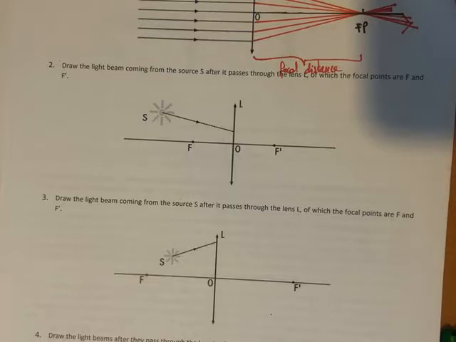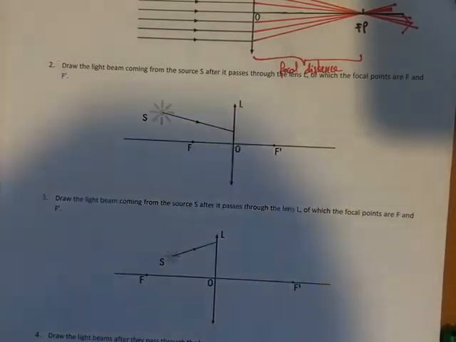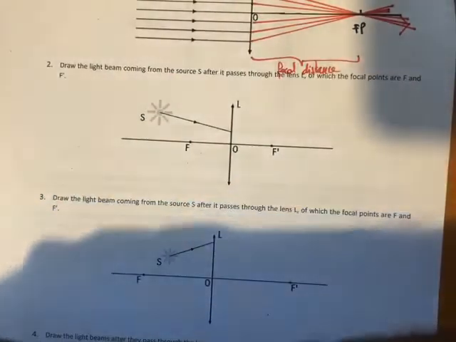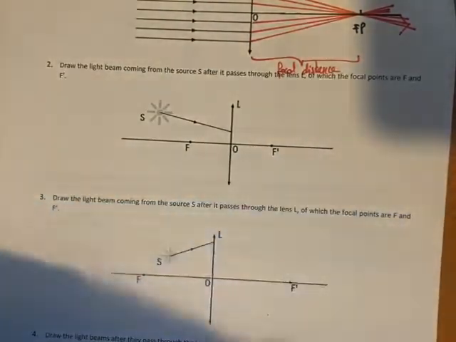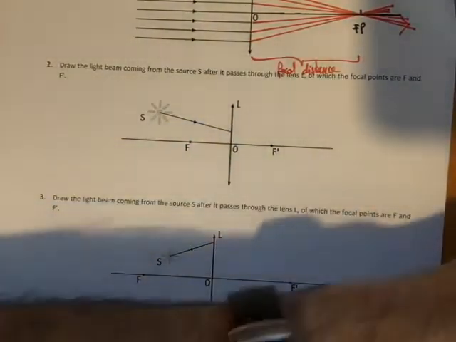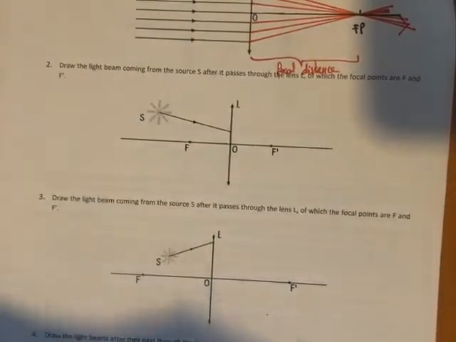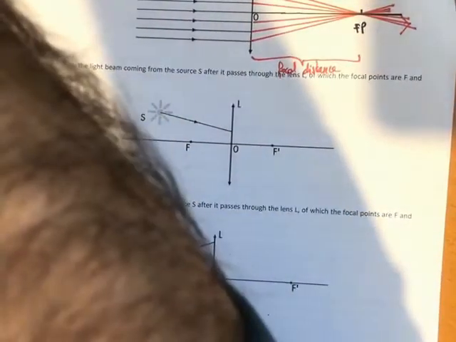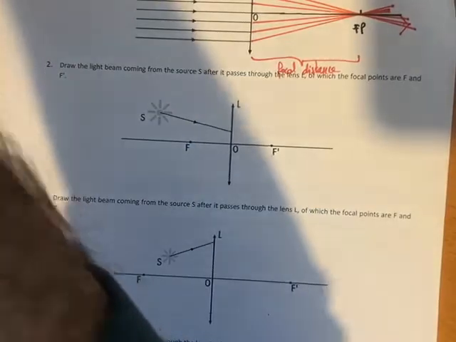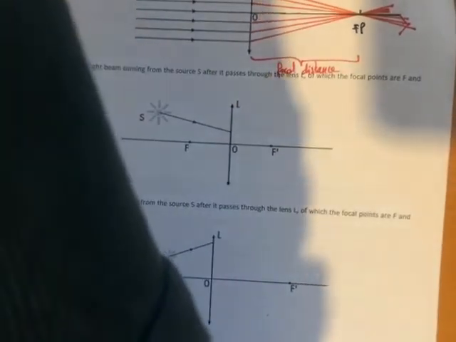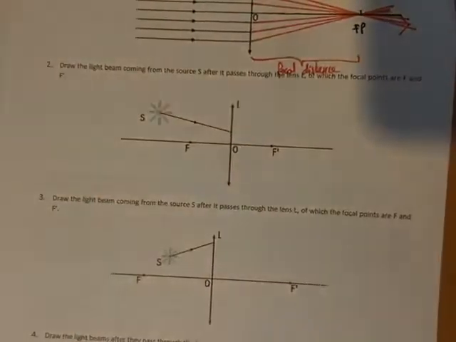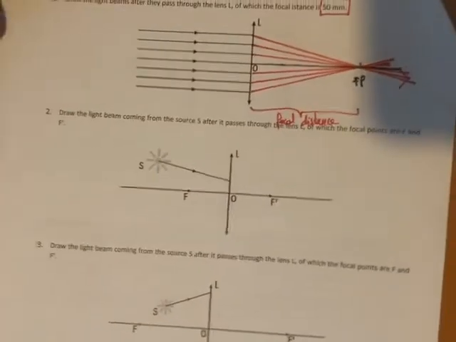Tell me when you are done and when I can correct. The correction? Or do you want some more time?